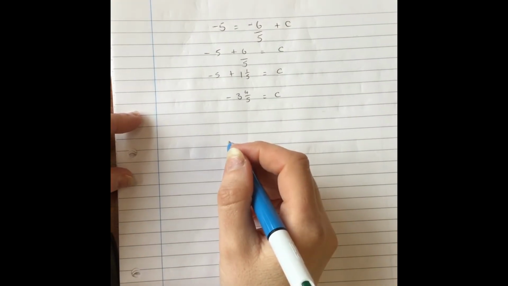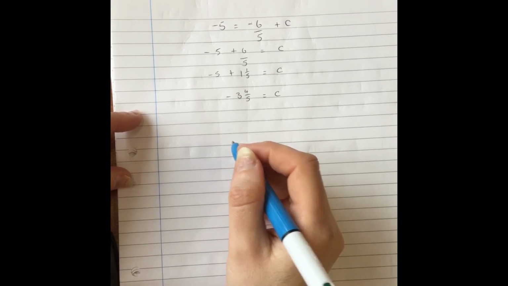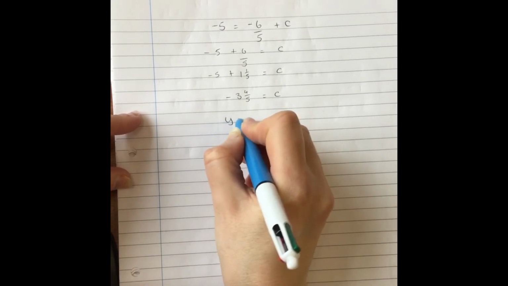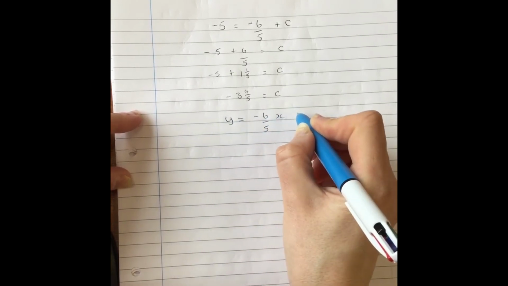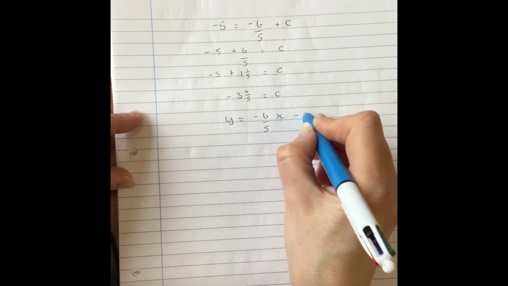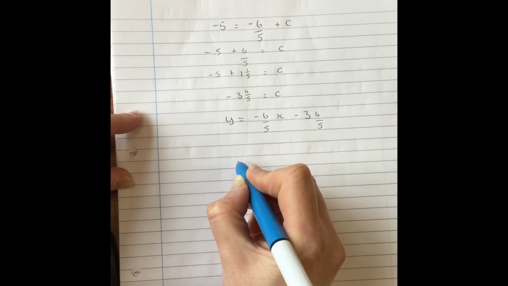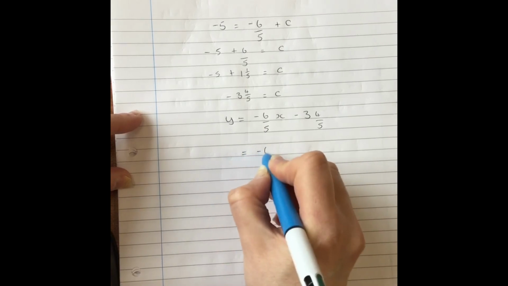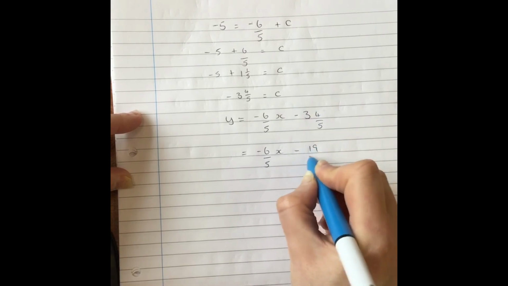The equation of the line, which is parallel to AB and goes through the point 1, minus 5, is y equals minus 6/5 x plus c, which is minus 3 4/5. This can be tidied up, of course. That's going to be 19/5 there.